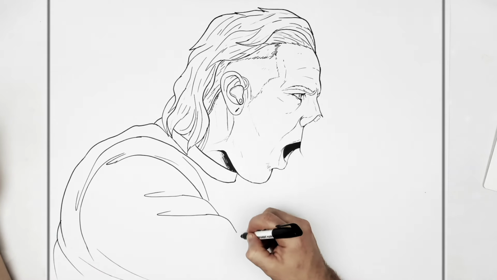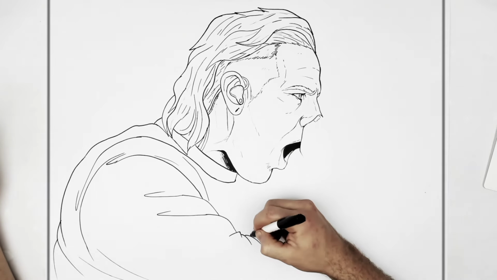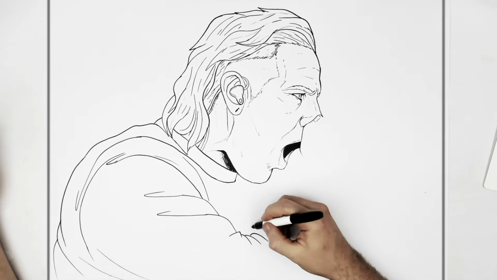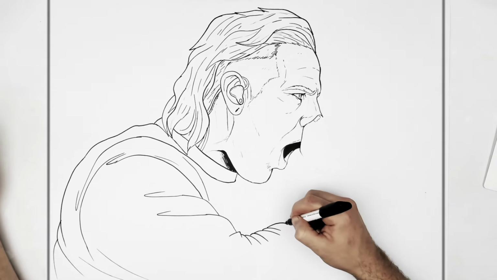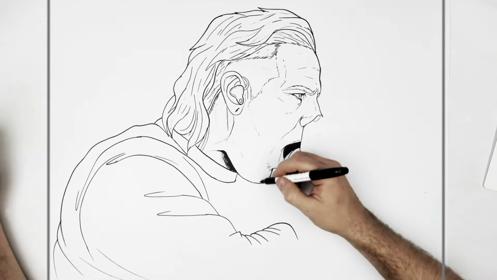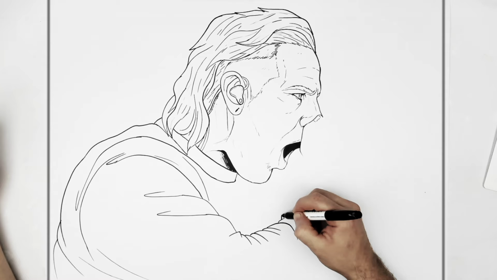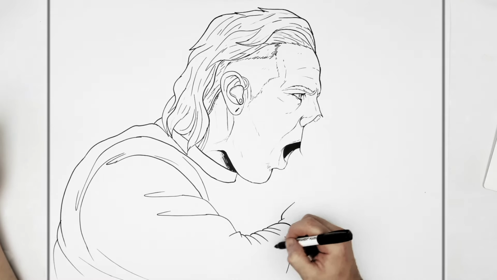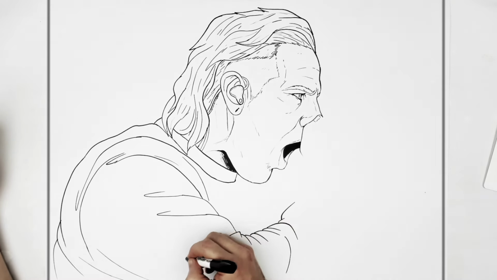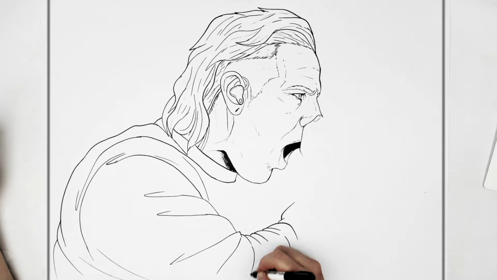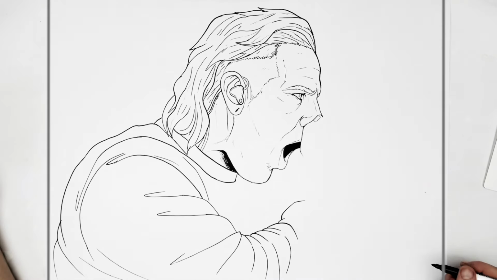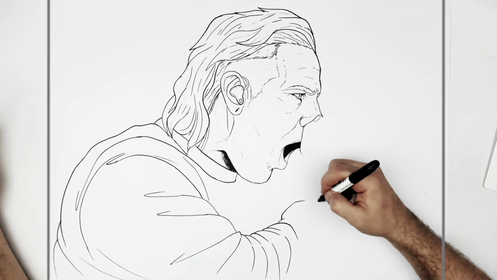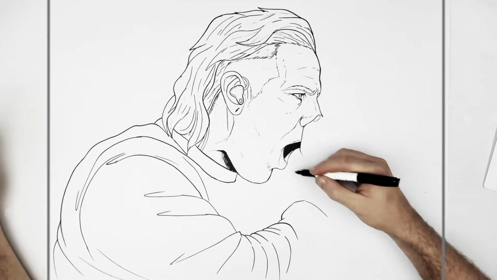Right, and then let's see, we'll just fold it around his forearm then. Lots of folding lines for the clothing. Folding line there.